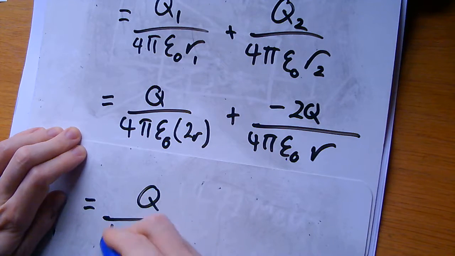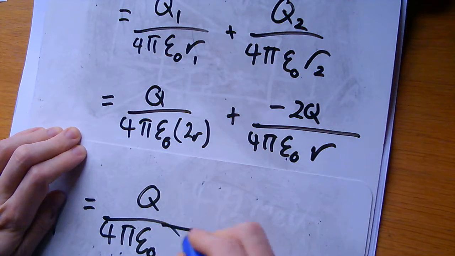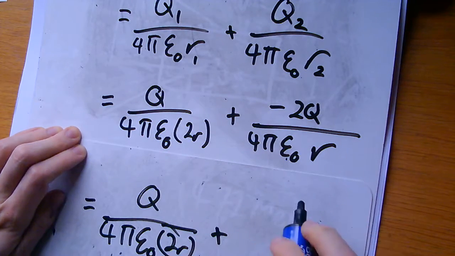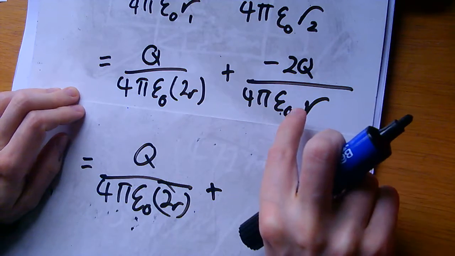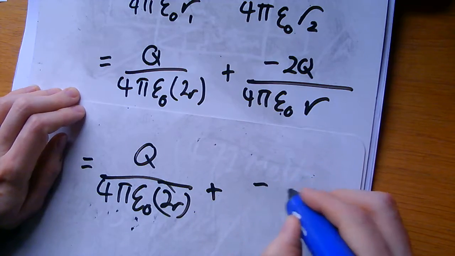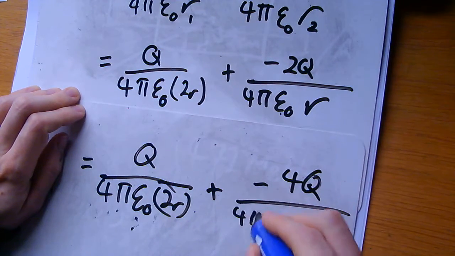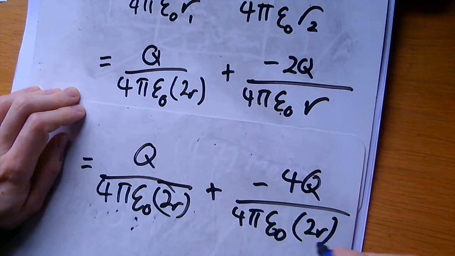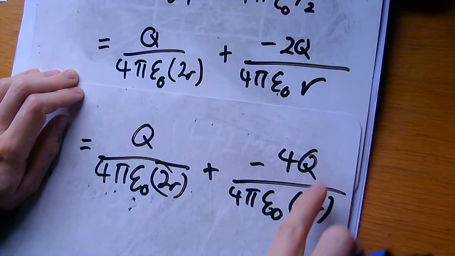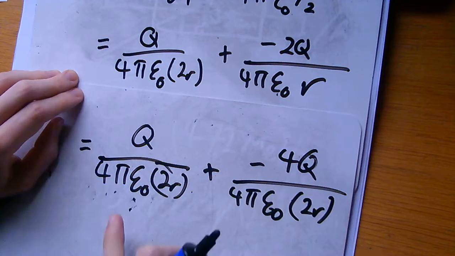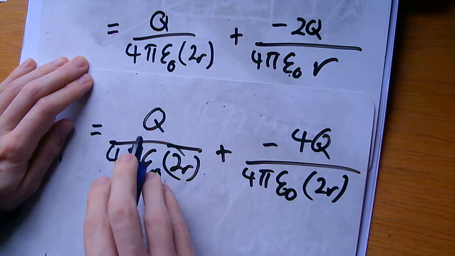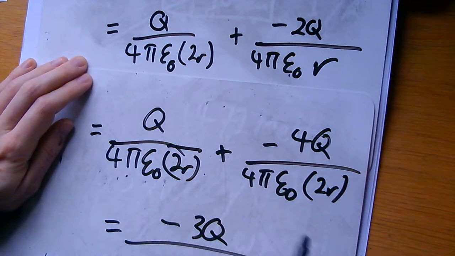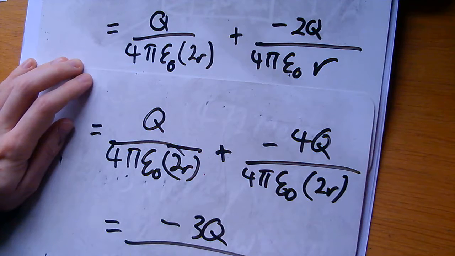So we're going to have Q over 4 pi epsilon naught 2r plus, and I'm going to double the numerator and the denominator, so we end up with the denominator being the same as this one. So we're going to end up with minus 4q all over 4 pi epsilon naught 2r. Now we've done that, we can add these two fractions together because they've got the same denominator, and we're going to end up with minus 3q, because I've got q minus 4q, all over, both of them, we've got the 4 and the 2 there, so we might as well take that out, so it's going to be 8 pi epsilon naught r.